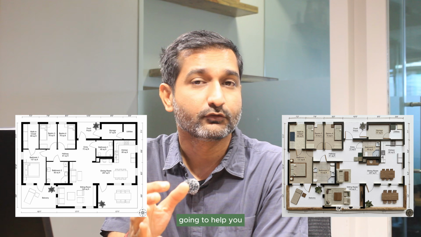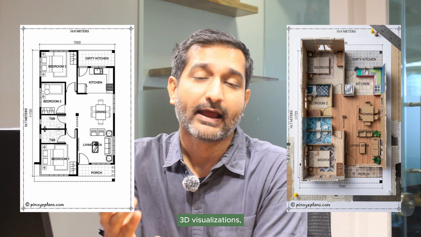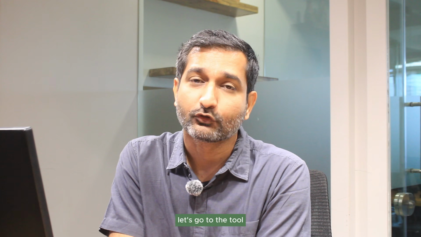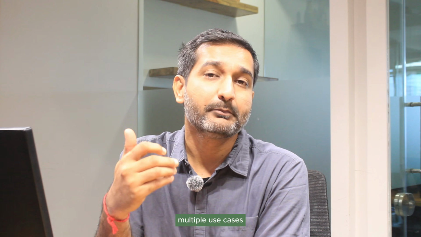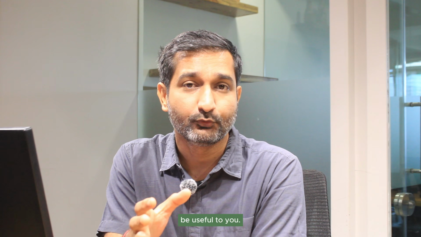Also, this tool is going to help you to create 3D plans, interior designs, landscaping designs, 3D visualizations, and many more. So without waiting, let's go to the tool and try multiple use cases so you get the ideas how it's going to be useful to you.